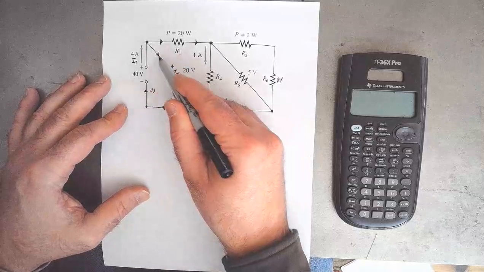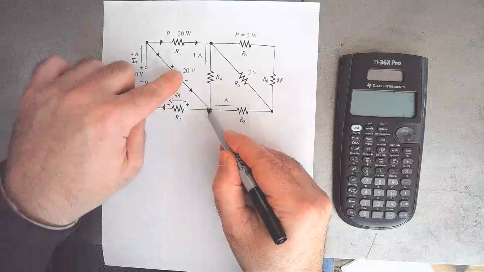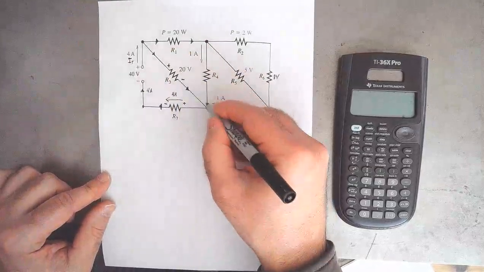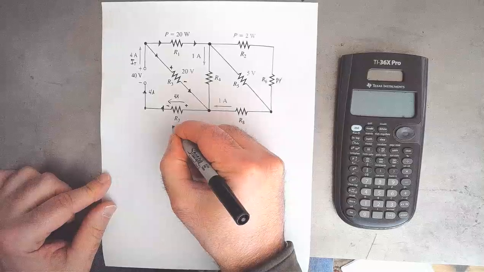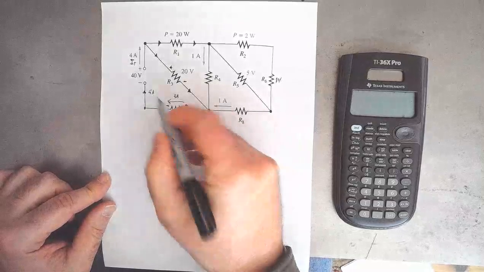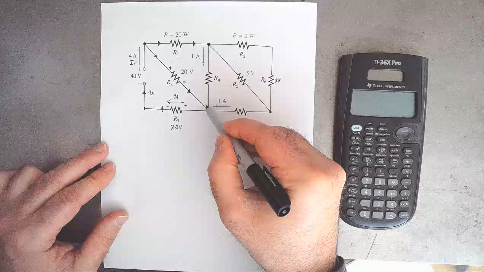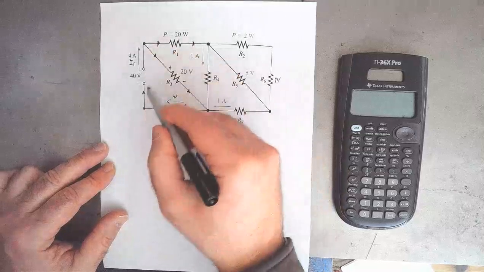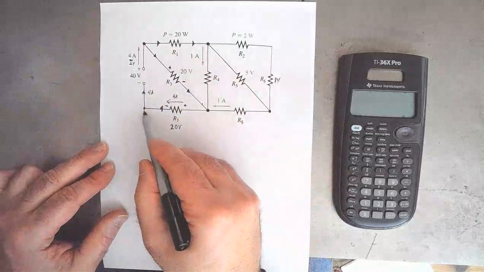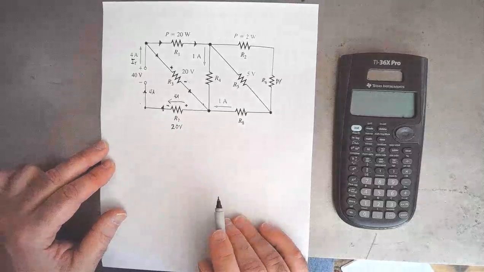And then I'm going to go down here. Notice they've given me that voltage drop. Well, I've decreased by 20, so that means there must be 20 volts across this one, because 20, 20, and 40. See how we increase by 40, we drop by 20, we drop by 20. The sum is 0 when we've gone around the loop once.